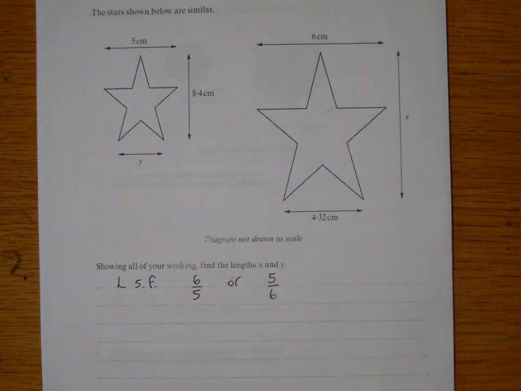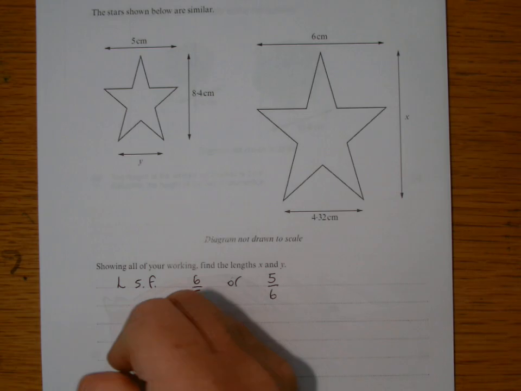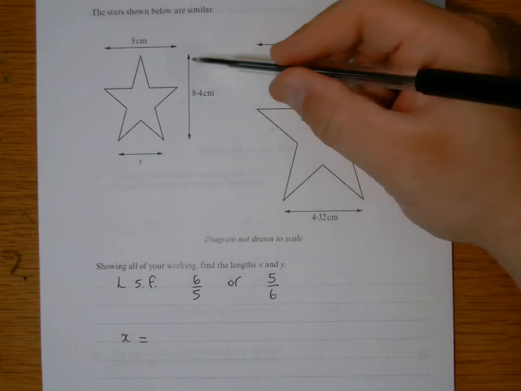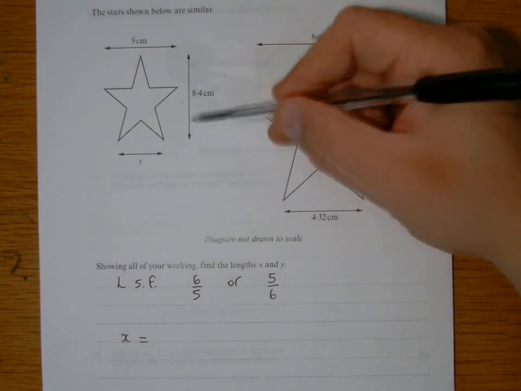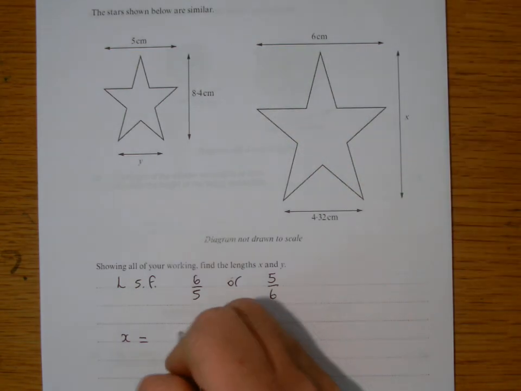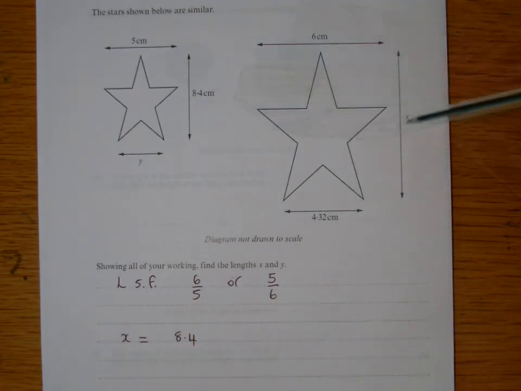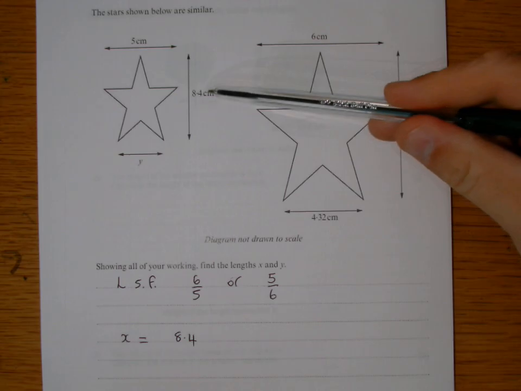And then quite simply, to work out x or y, we first find out where x is. So x is on the larger star here. This is the height, and it corresponds to the height of the smaller star here. So we're going to take 8.4, and we need to ask ourselves, does x need to be bigger than 8.4 or smaller?